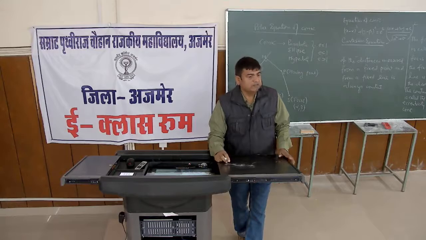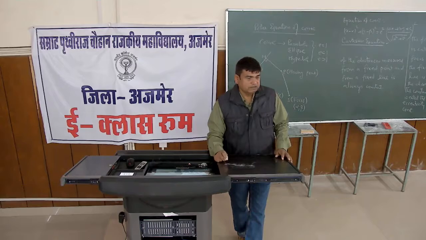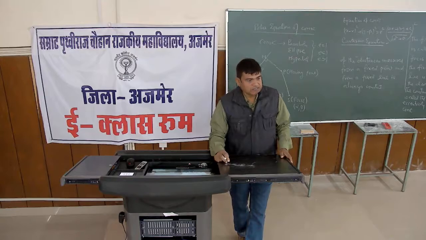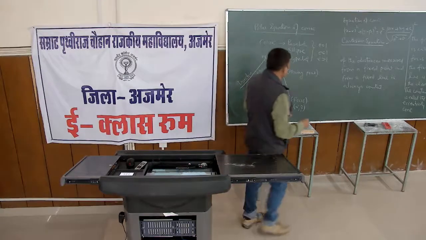Today we continue this and we will find the polar equation of conic, but it is a specific case. We consider the pole as the focus of the conic and the axis along the initial line.